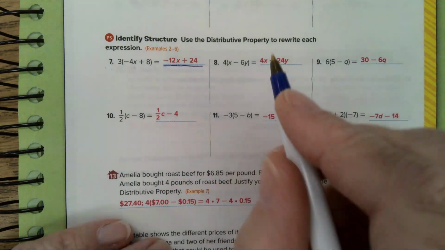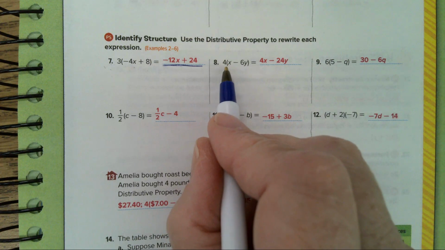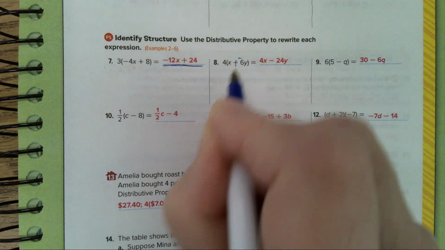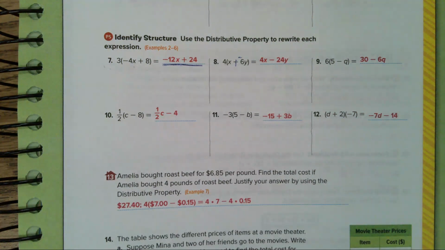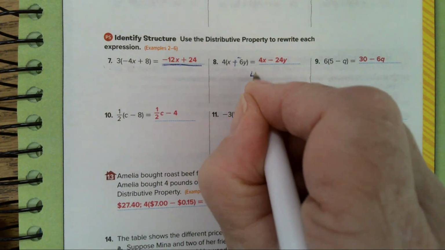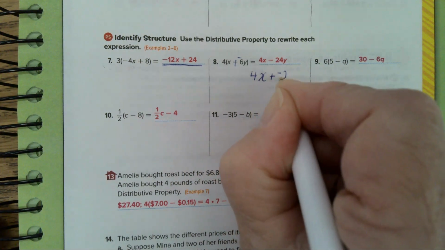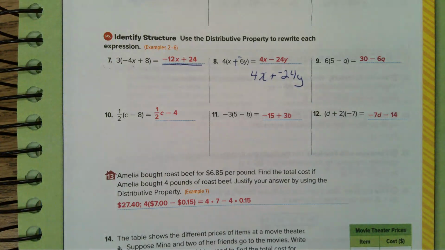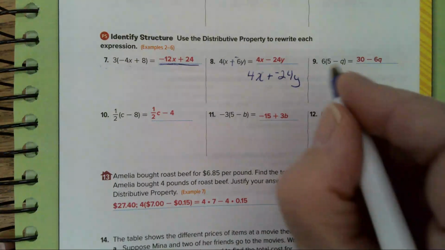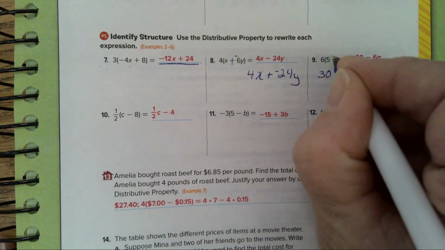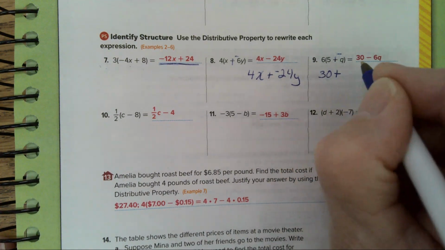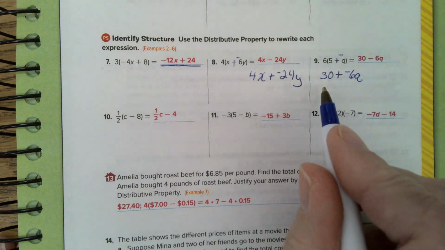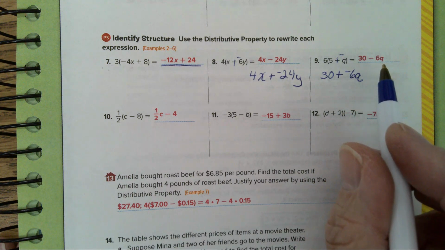In this problem, 4 times x is 4x. 4 times negative 6y is negative 24y. If you had 4x plus negative 24y, that is fine. In number 9, 6 times 5 is 30. Add the opposite. 6 times negative q is negative 6q. So if you had this or this, count it correct.